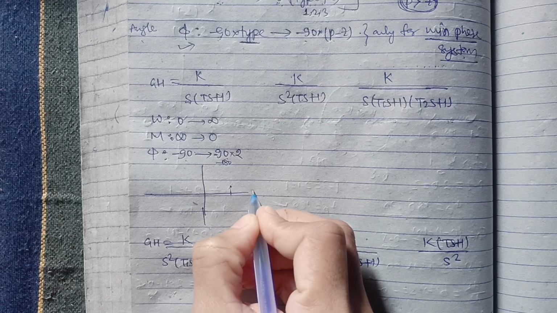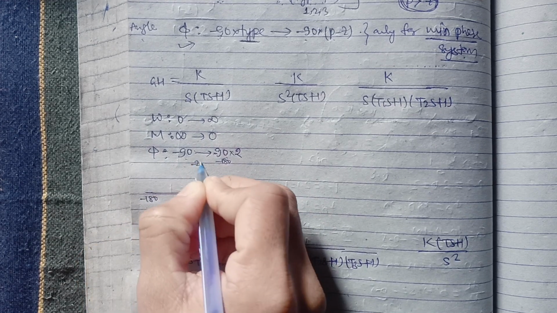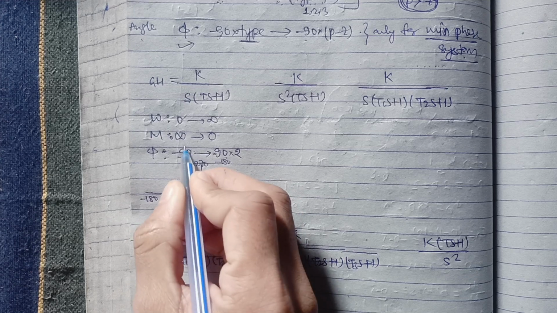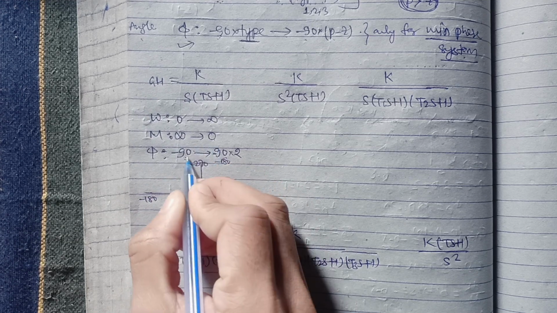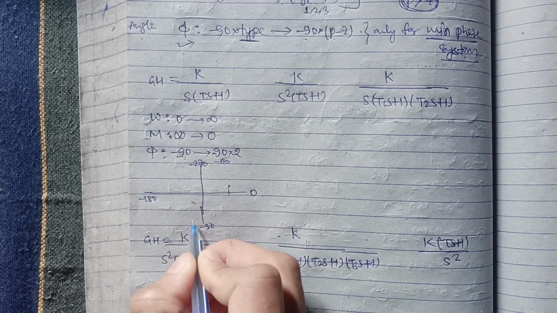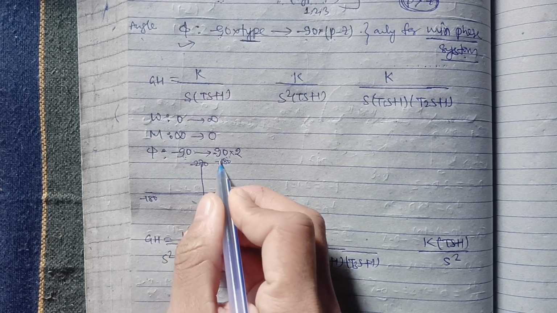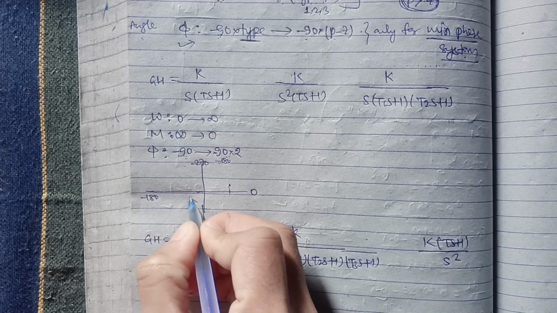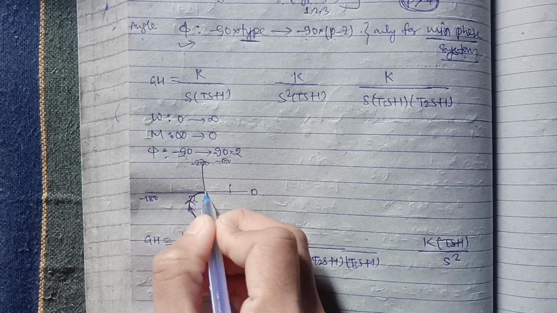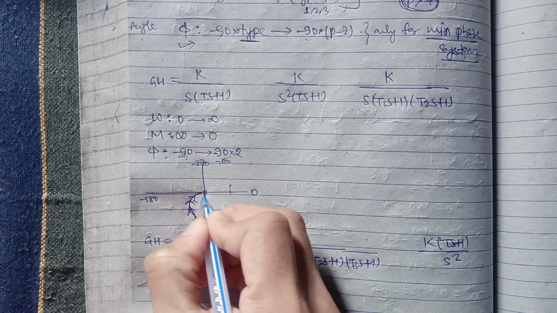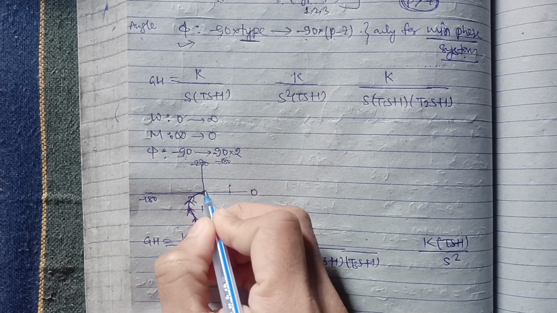It means it is 0, minus 90, minus 180, minus 270. Okay, so the magnitude is coming from infinity to 0, and the angle goes from minus 90 to minus 180. Minus 90 is here and infinity, so it comes like this, and at minus 180 it will terminate. It goes like this. Here magnitude is infinity, and here magnitude is 0.